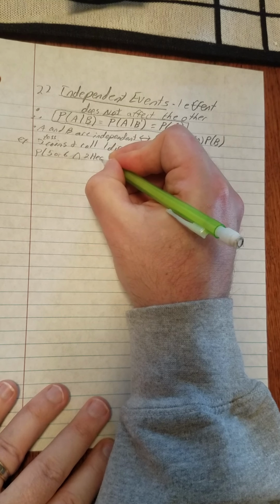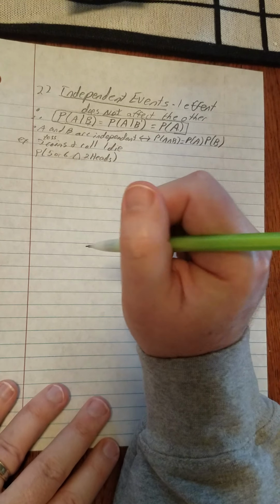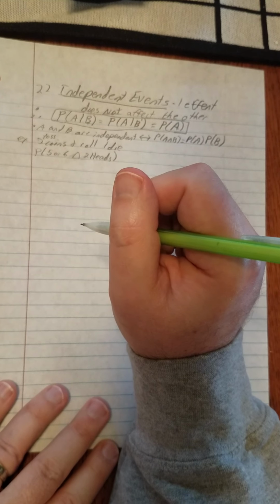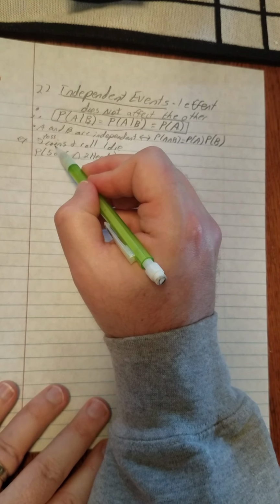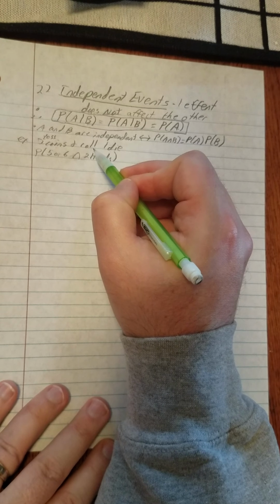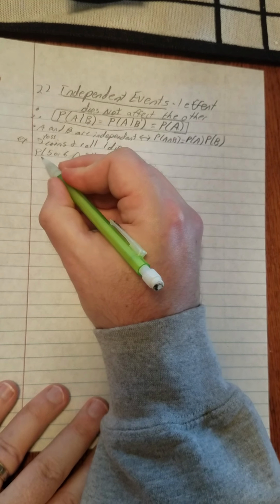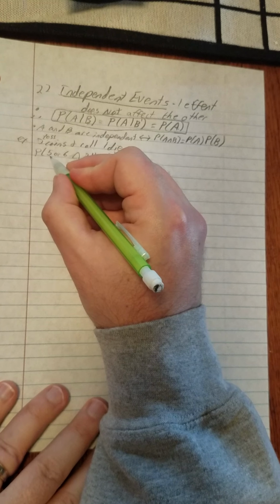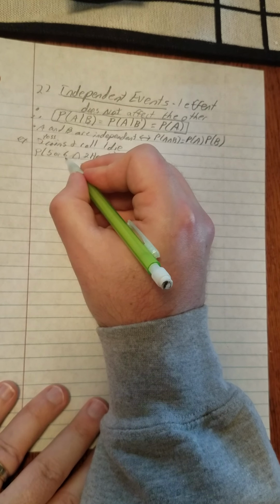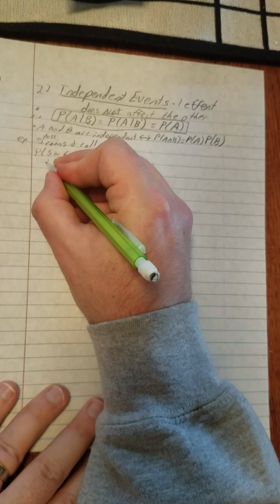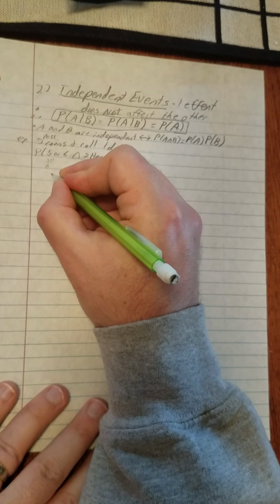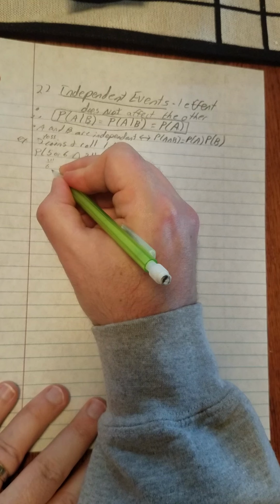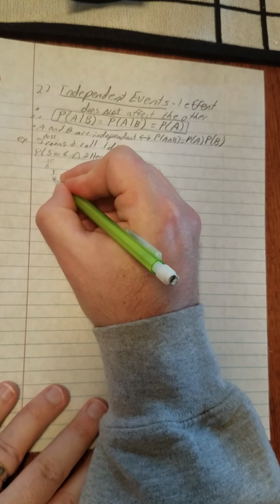Two heads. All right. So these are independent events. The coin will not affect the die roll, so we can break them up. For the 6-sided die, the probability of getting a 5 or a 6, well, 1 out of 6 plus 1 out of 6 is 2 out of 6, which is 1/3.